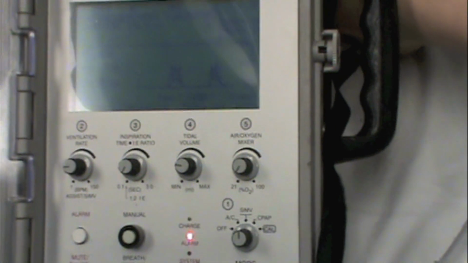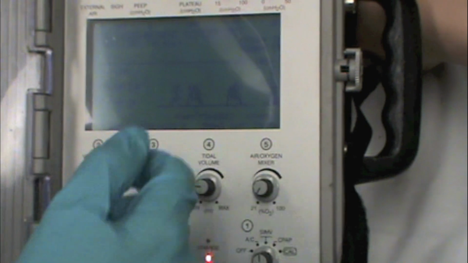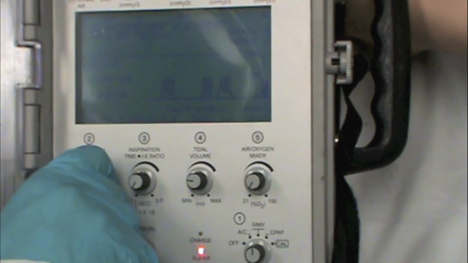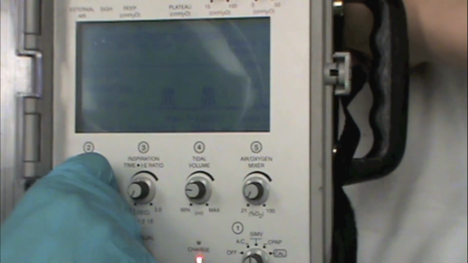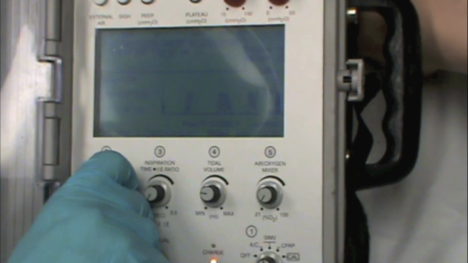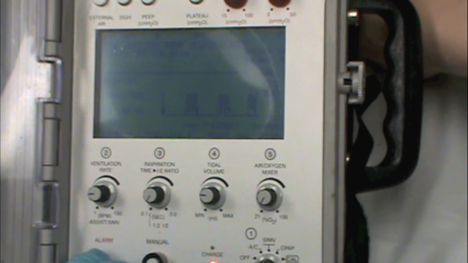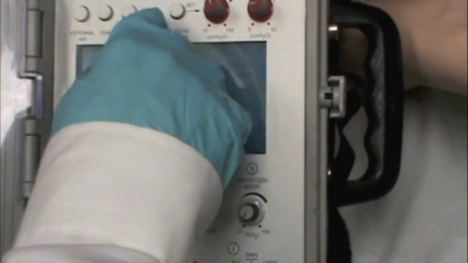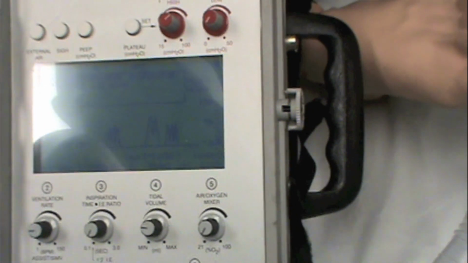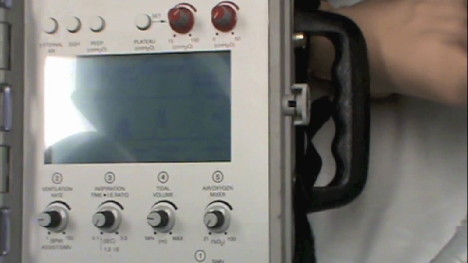Okay, so we'll say this is going to be a regular adult patient, and we're going to set a ventilation rate of 12 times a minute, which we've done here. If you make adjustments with the knob, one of the downsides of this vent is that these knobs are extremely sensitive, and so it's very easy to over or undershoot the intended target. So I'm going to dial off our PEEP a little bit. All right, so we've set a rate of 12 a minute.